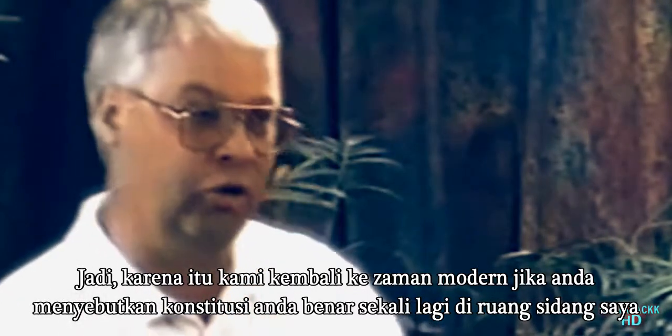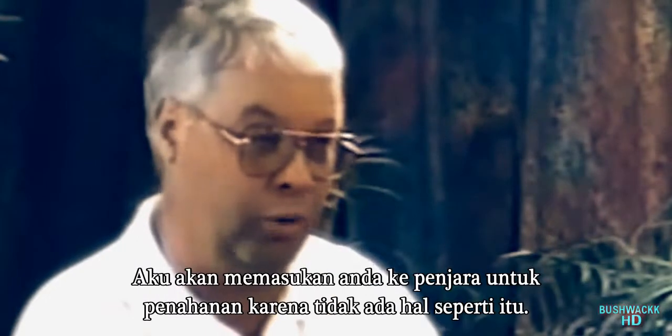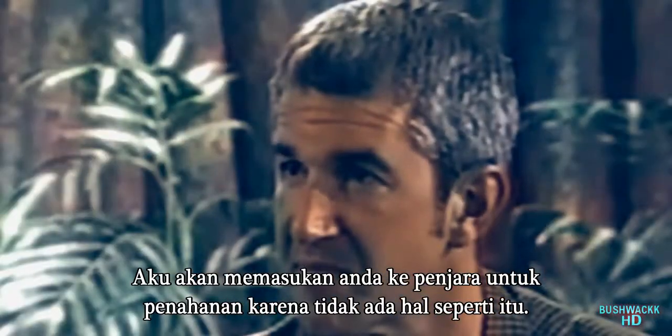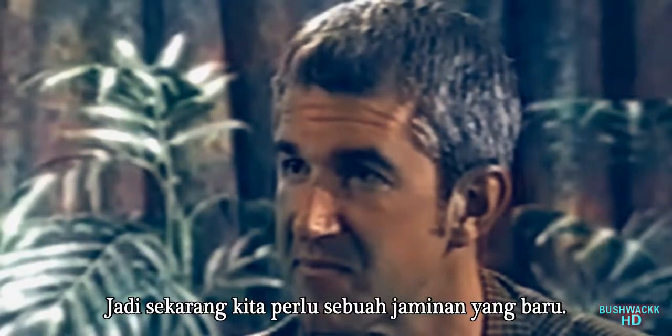If you mention your constitutional rights one more time in my courtroom, I'm going to put you in jail for contempt, because there is no such thing. Okay? So now we need a new pledge.